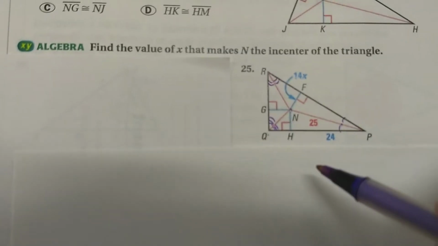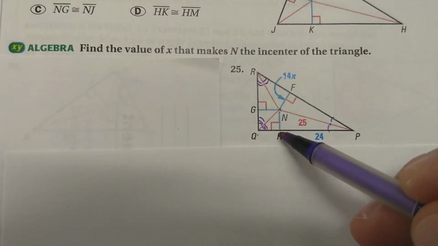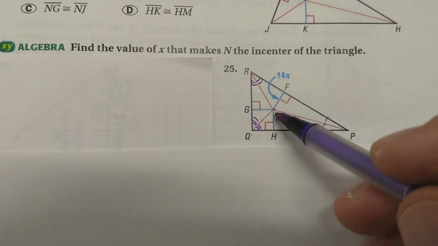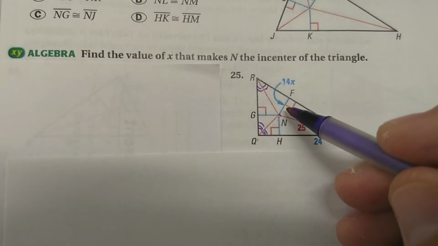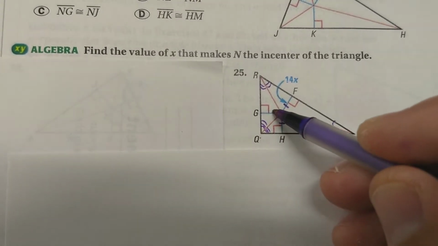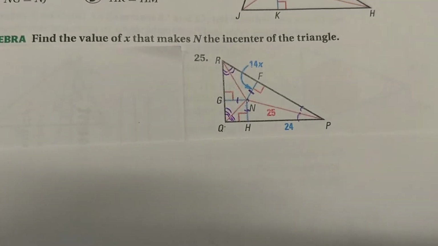Okay, then the other thing that we know about the incenter is that it's the same distance away to the outside edges of the triangle. Okay, so if this is truly the incenter, that would mean that this line segment, the little blue guy, is the same as that one and that one. Okay, so we pretty much have marked everything that we know about the diagram.